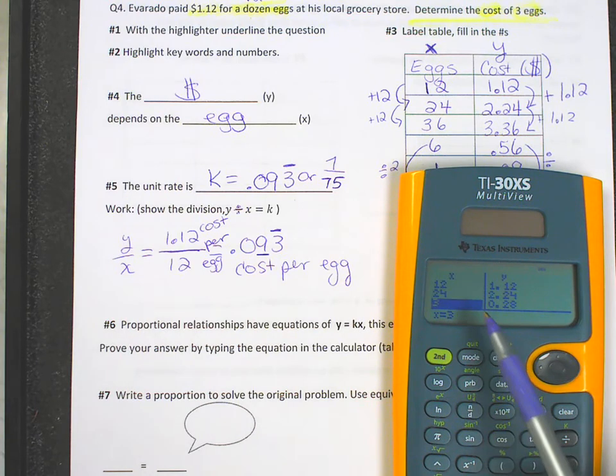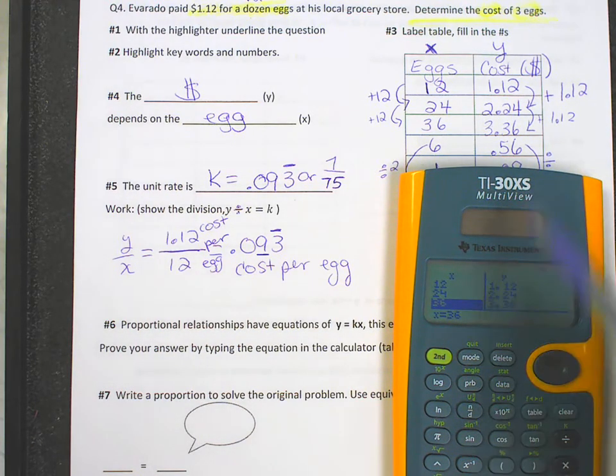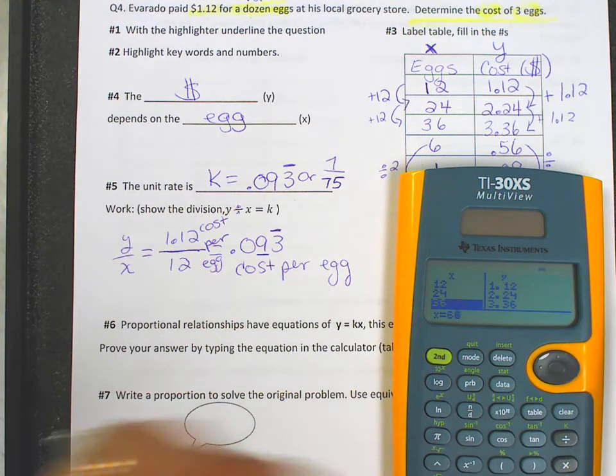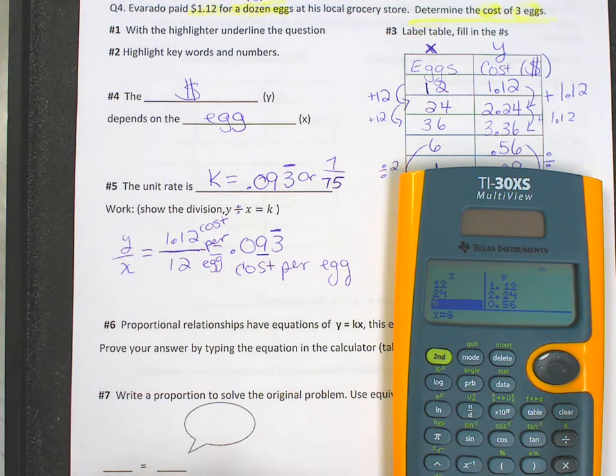It says $2.24. These are matching my tables. If I had 36 eggs, it would be $3.36. If I had 6 eggs, it'd be 56 cents. If I did 1 egg, it says 0.093 repeating. And then when I answer the question, how much for 1 egg, you'd say 9 cents because money goes to the 100th place.